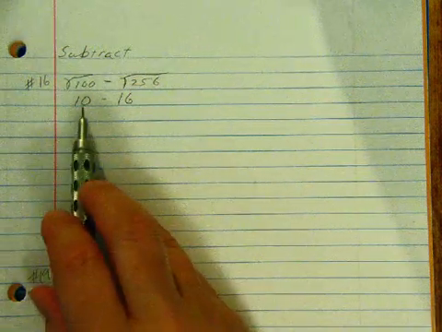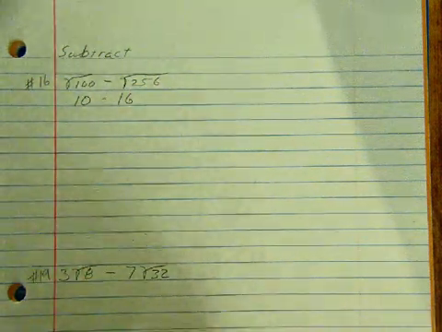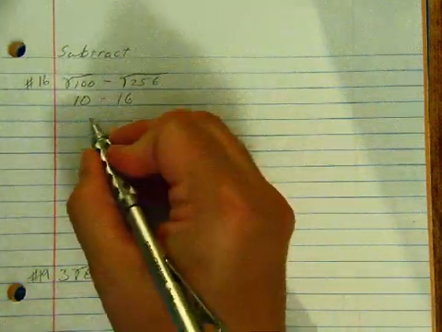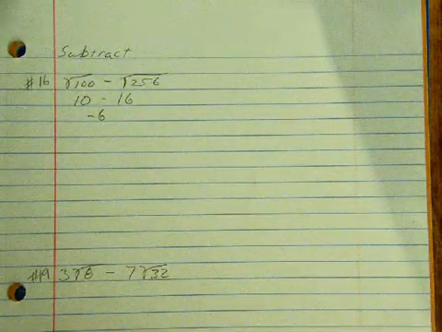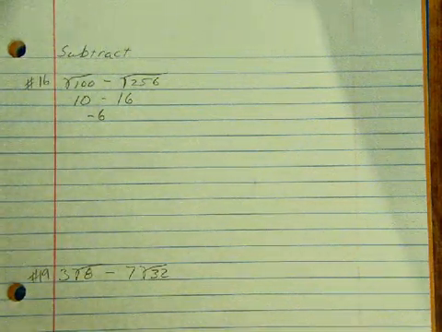So now we just have 10 minus 16. 10 minus 16, super easy subtraction problem. We get a negative 6. And that's your final answer.